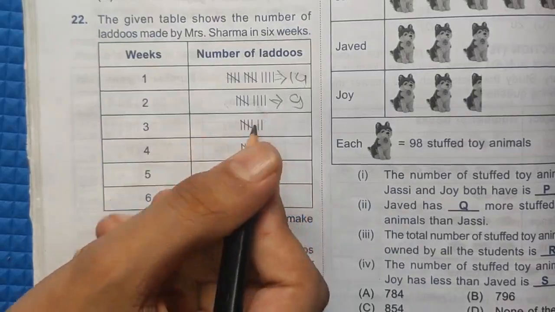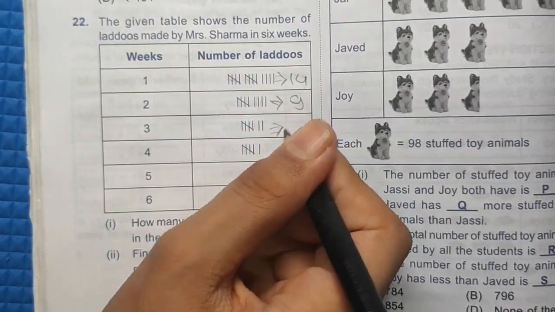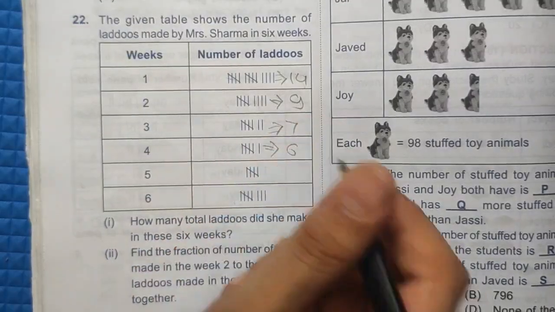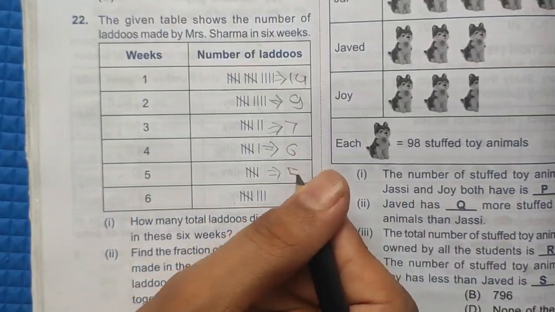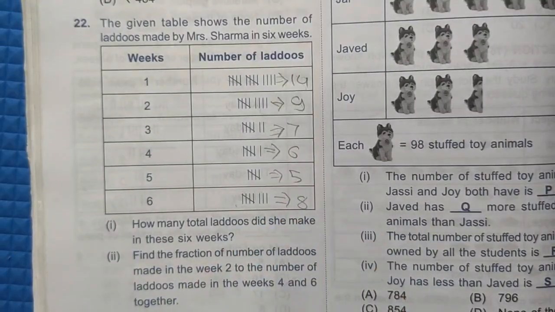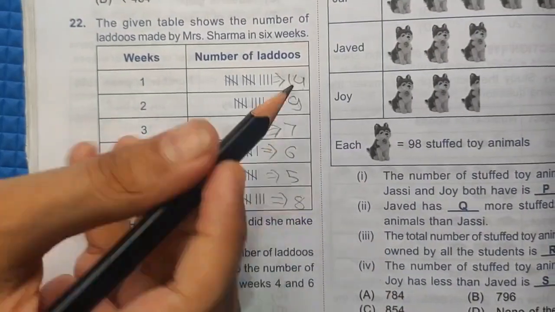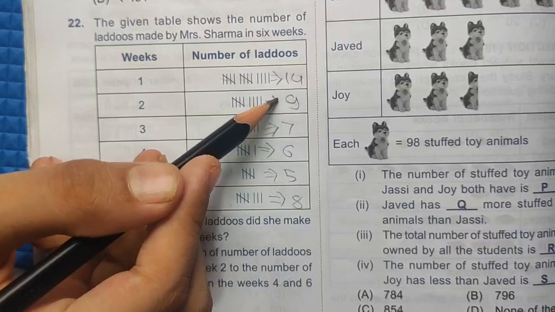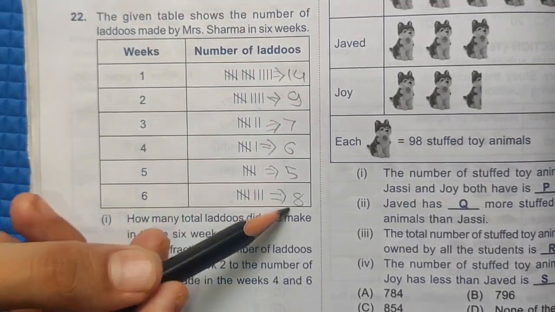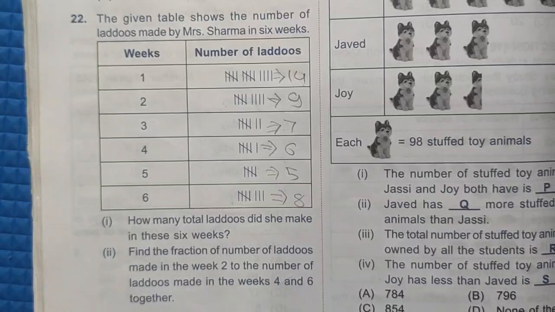Third, 5 plus 2, 7. Fourth, 5 plus 1, 6. Fifth, 5. And sixth, 5 plus 3, 8. Now we have to add them. So 14 plus 9 is 23, 23 plus 7 is 30, 30 plus 6 is 36, 36 plus 5 is 41, 41 plus 8 will be 49.